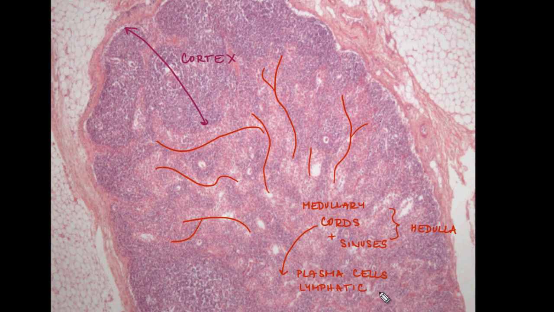Lymph nodes are necessary in the process of immune response. They clean up the lymphatic fluid and put it back into blood circulation.